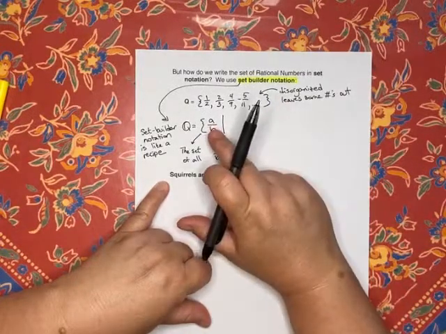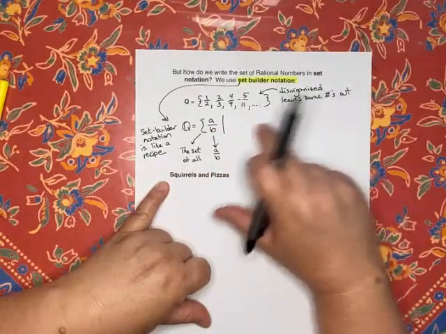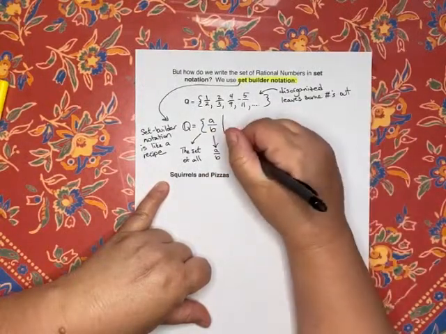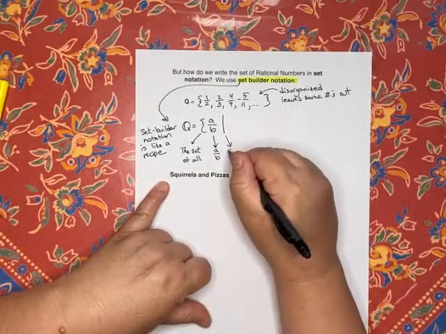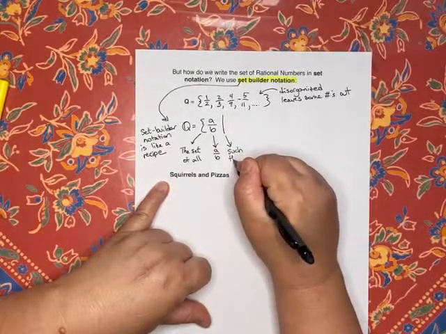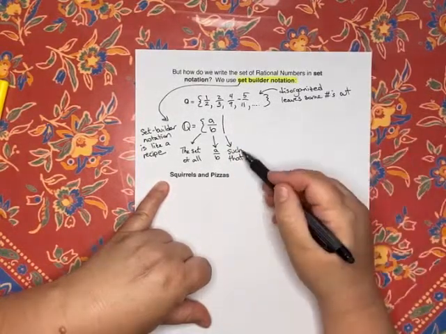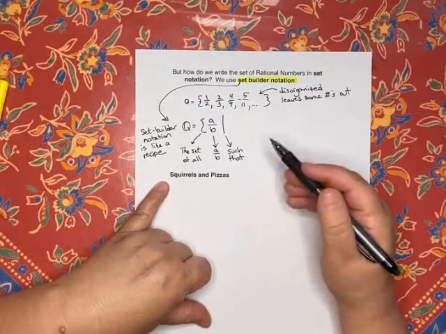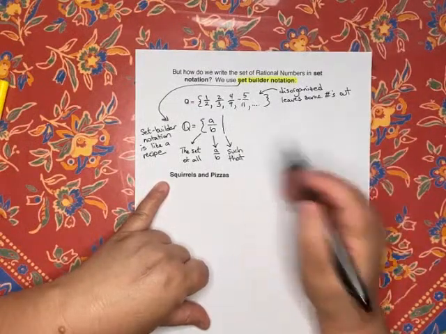This is the pretty stuff. Back here is going to be the legal rules. So I'm going to write such that. Now, this is an old-fashioned way of saying so that.